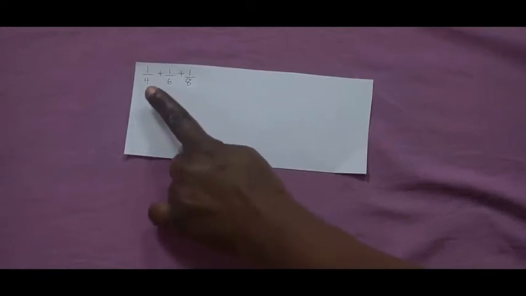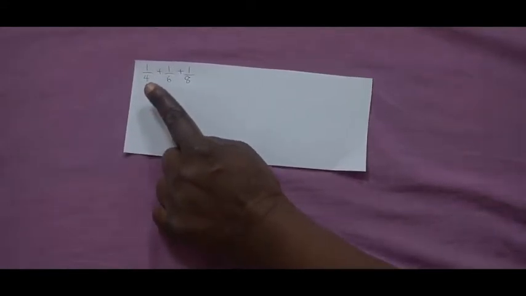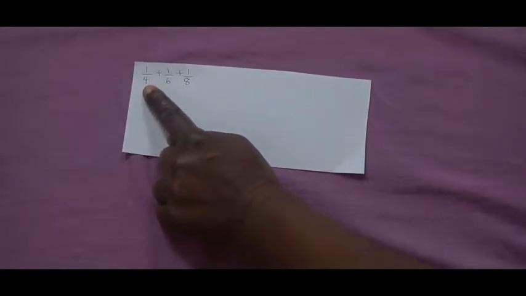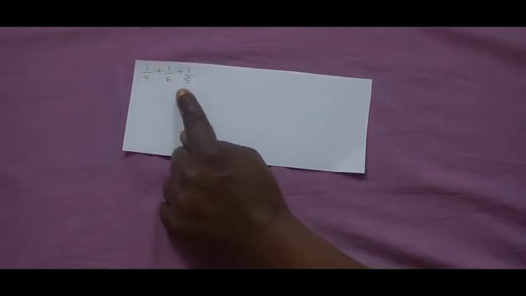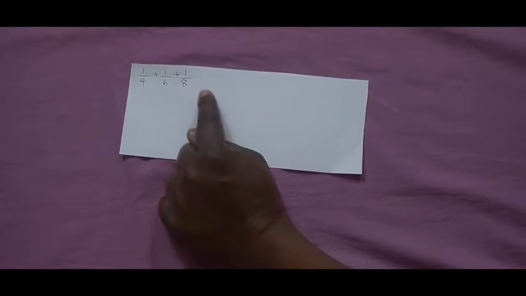So, I have a problem here for you today. You can read the problem. 1/4 plus 1/6 plus 1/8 equals, write your equals.